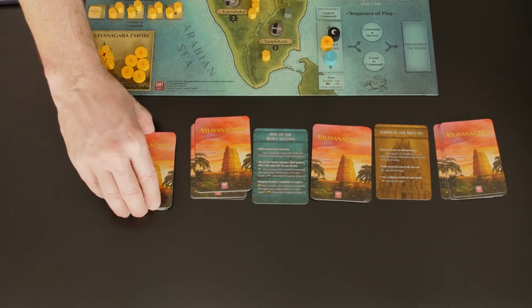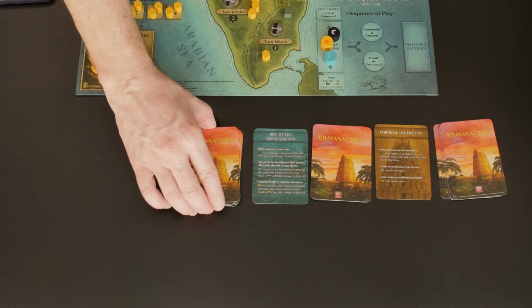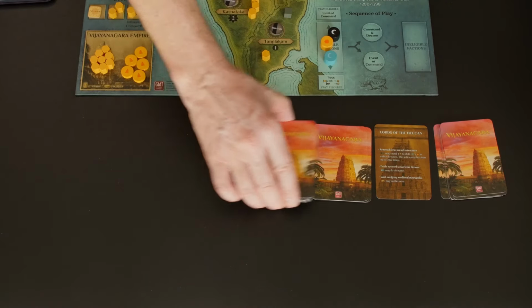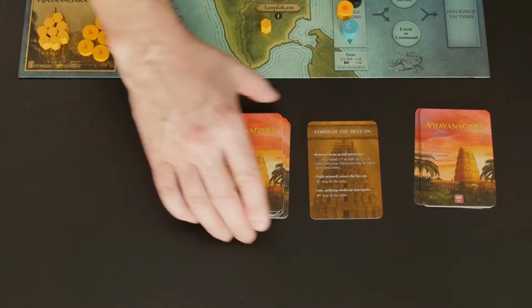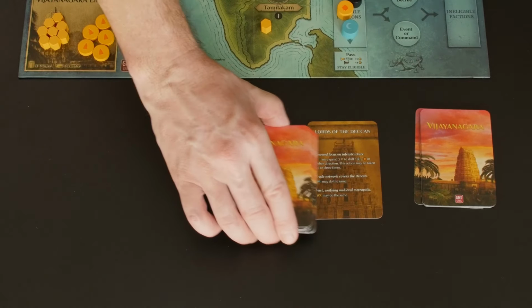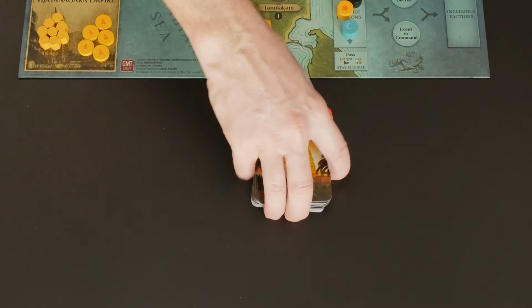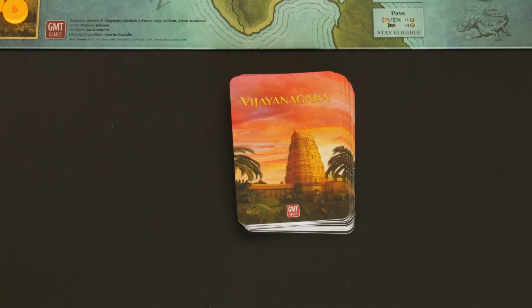Then take those, put them on top of the second stack, which again should have 2 Mongol cards. Then those on top of Rise of the Rebel Sultans, on top of the third stack, which has 2 Mongol invasion cards. And then finally, take that big stack, put on top of Lords of the Deccan, and then on the 4th stack, that 4th stack which has the Timurid Empire cards in them. This now forms the deck that drives the game.